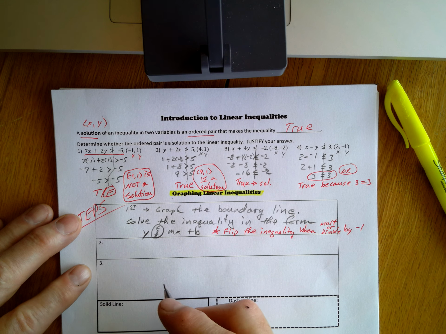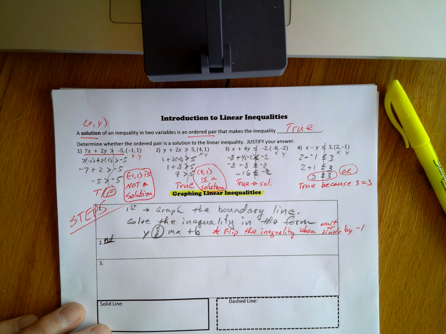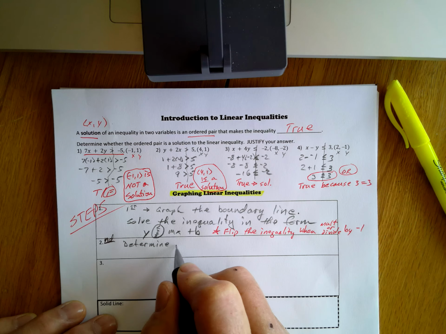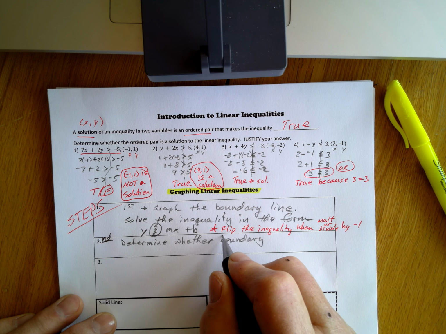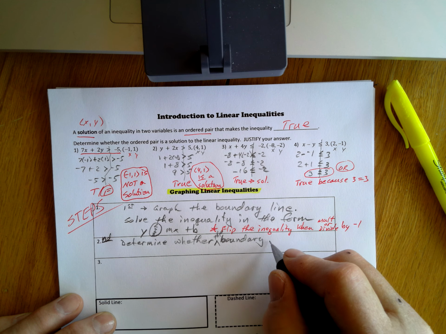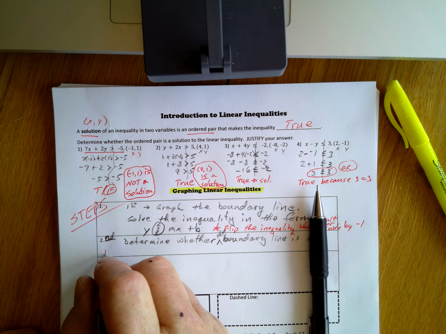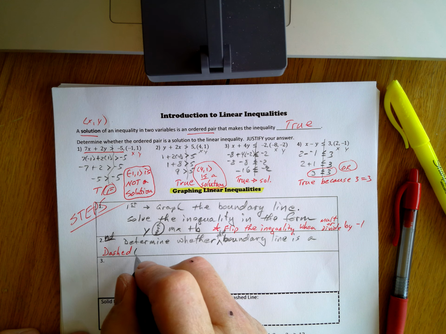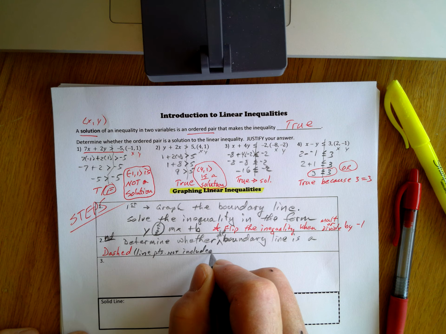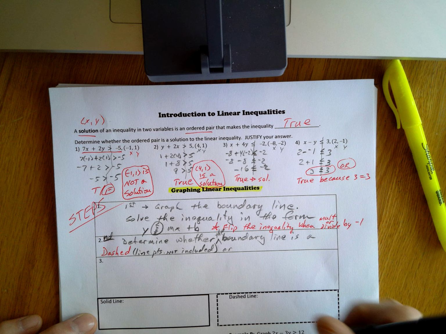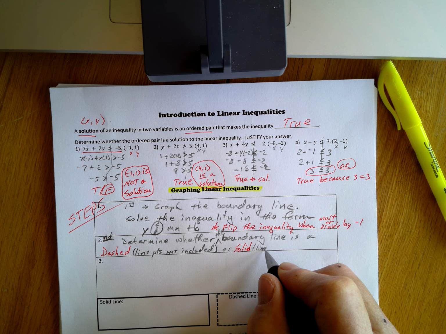So, second step. Determine whether the boundary line is a dashed line, points not included, or a solid line, points included.